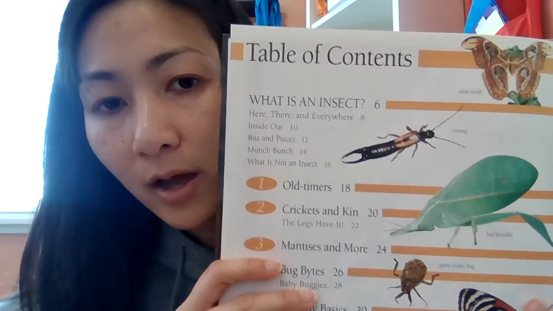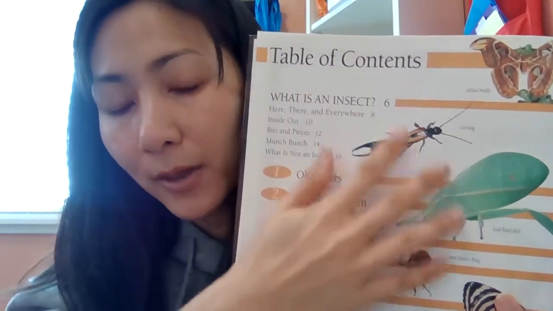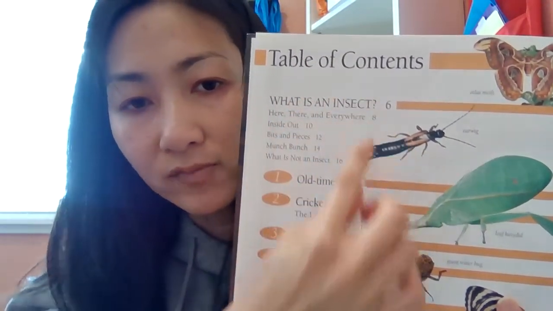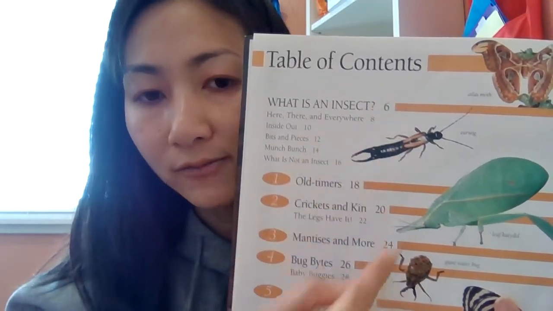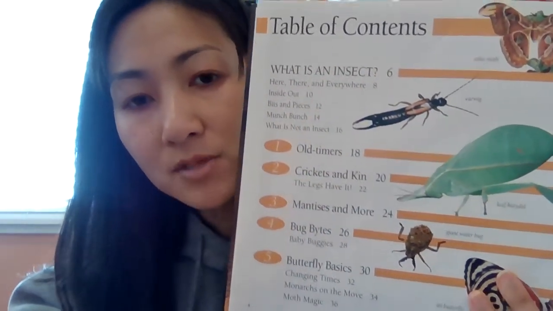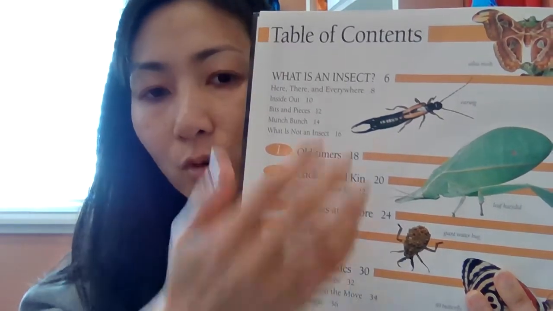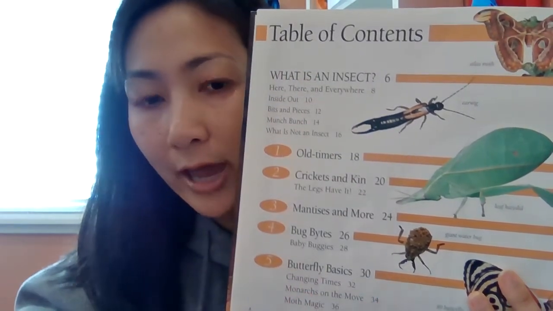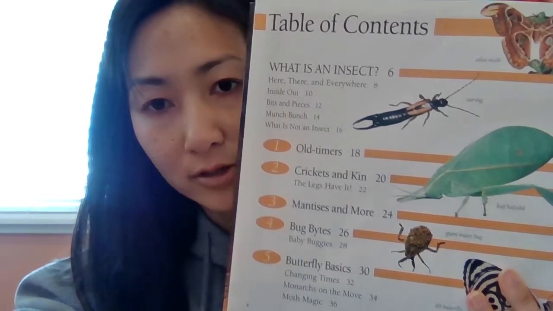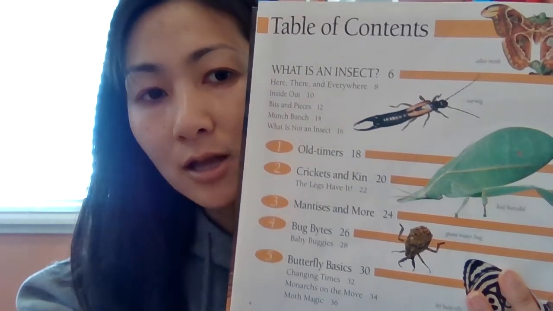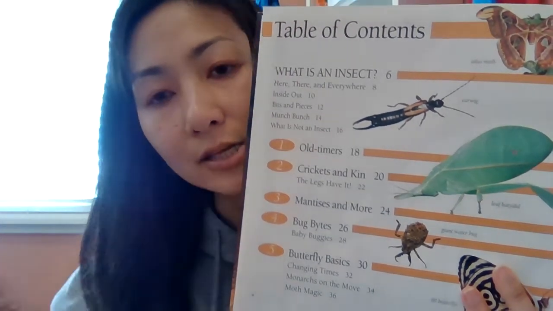The table of contents is a page where you see a list of the titles and the page number where you can find each one. So that sometimes you don't have to go in order. You can just jump around to whichever title you want to focus on. It's not like a story that you have to go from the beginning to the end.